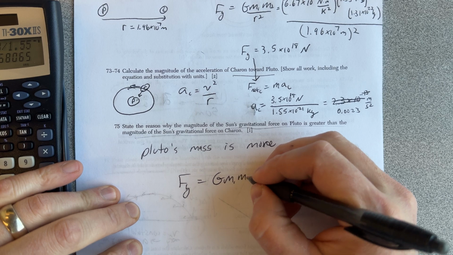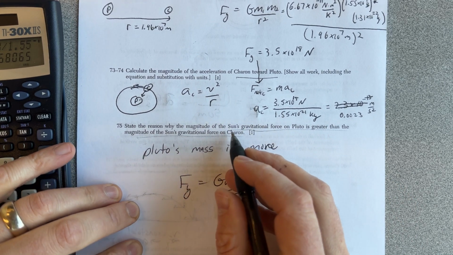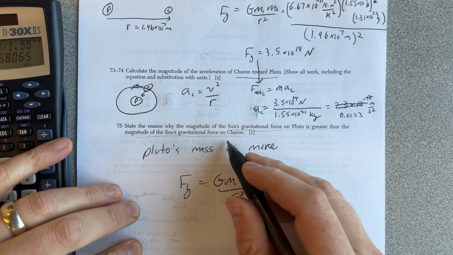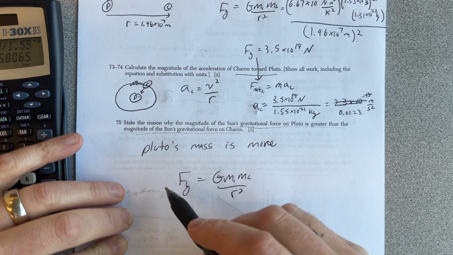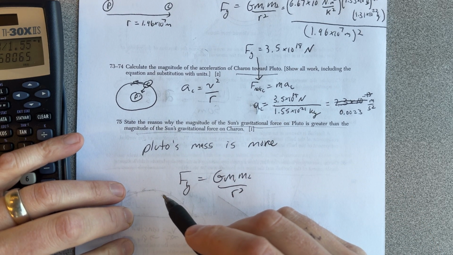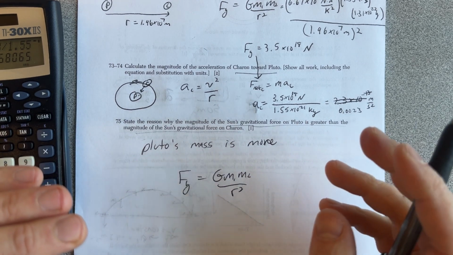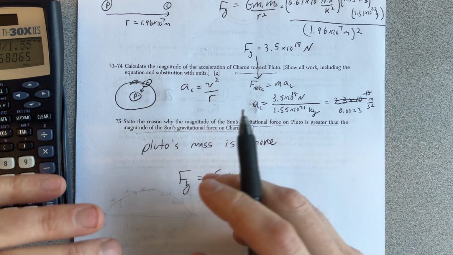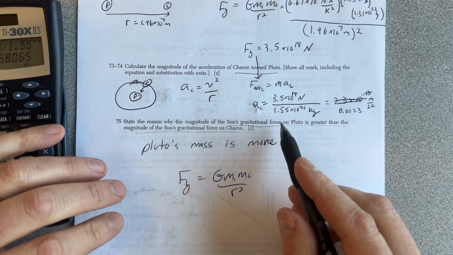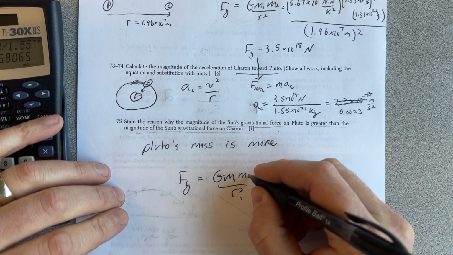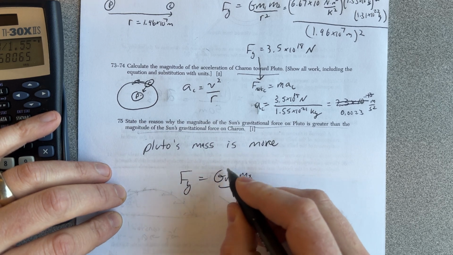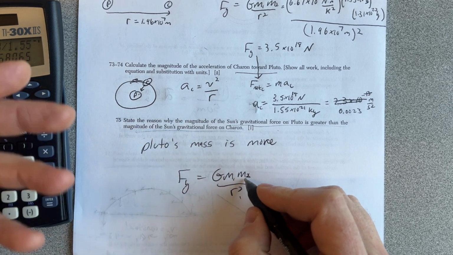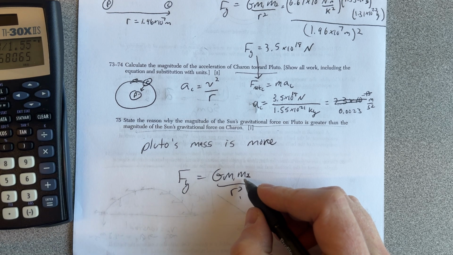G m1 m2 over r squared, right? Essentially, the moon Charon, or however you say it, I'm going to look it up after this video, and Pluto are the same distance away from the sun on a solar system scale. So r is the same for both. So whichever one has the bigger mass is going to have more force on it. m1, you'll say, is the sun for each of them. m2 is the mass of each thing. And the mass of Pluto is bigger than the mass of its moon.